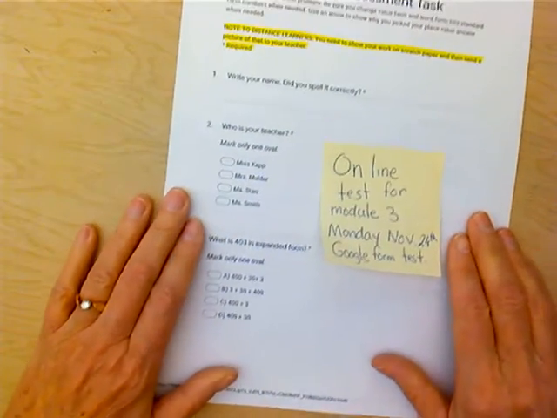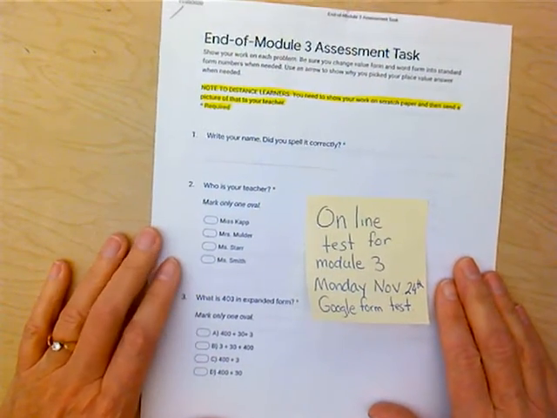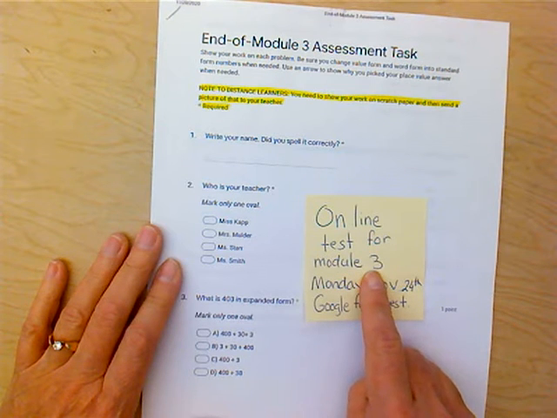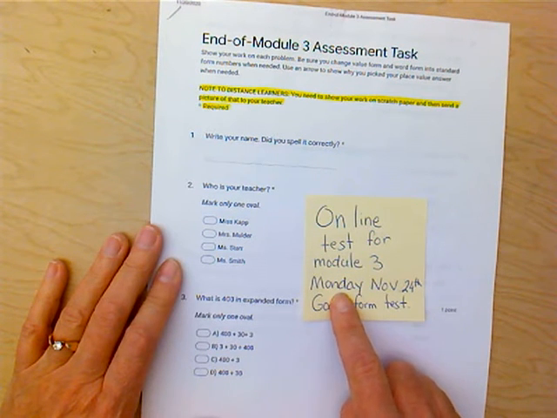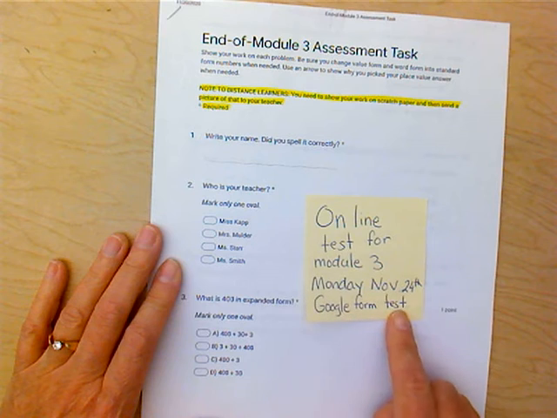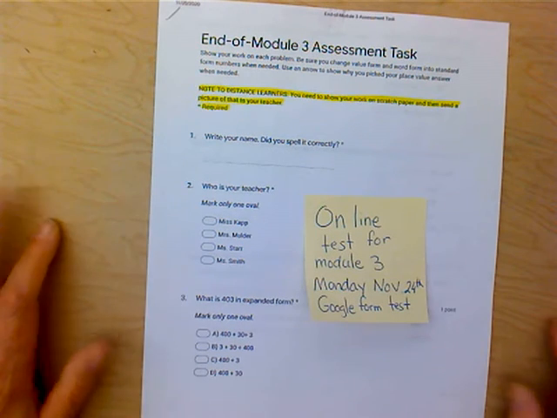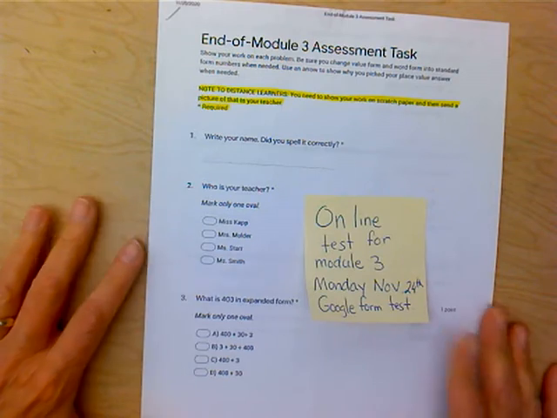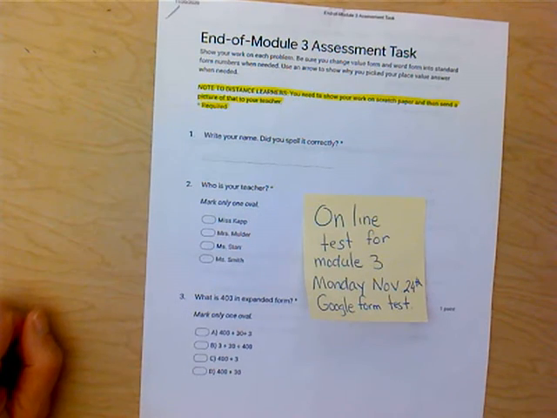I would also like to tell you that besides the math lesson today, we are going to be taking our online test for Module 3, which will be today, Monday the 24th, and it is a Google form that will be listed on our calendar for you to be able to take to see how well you did on the assessment.